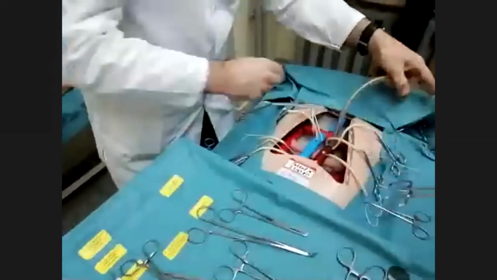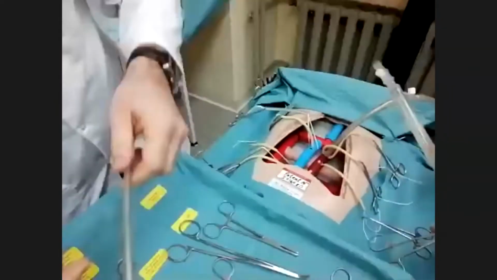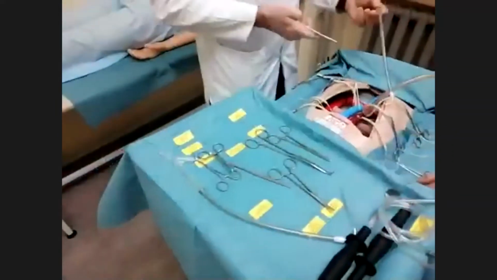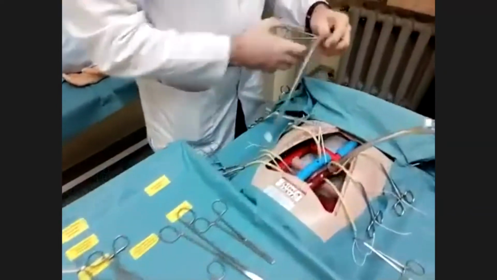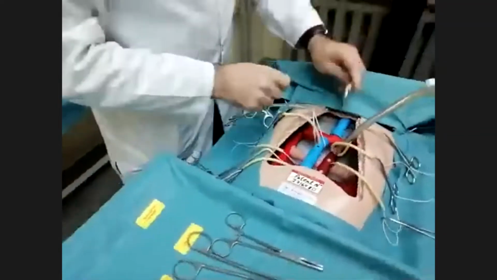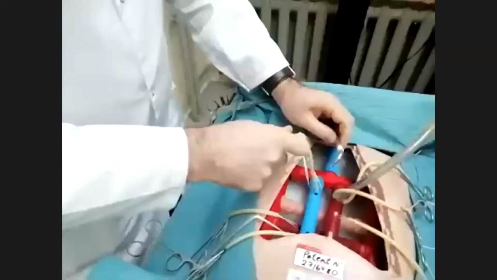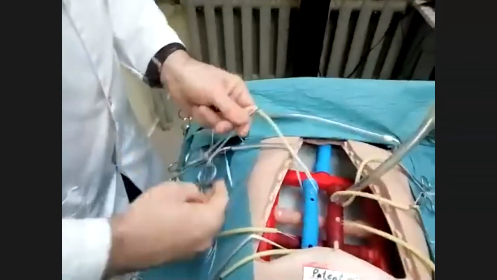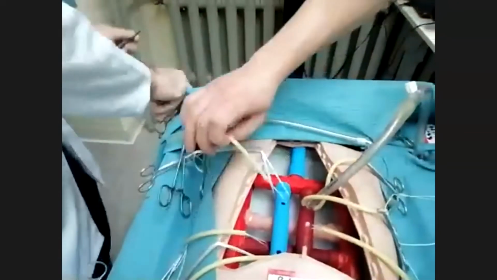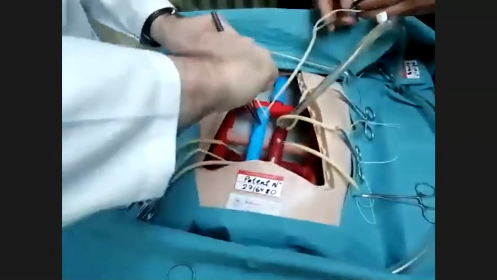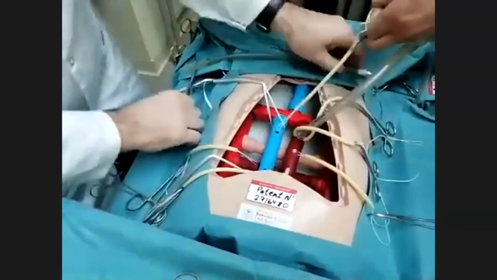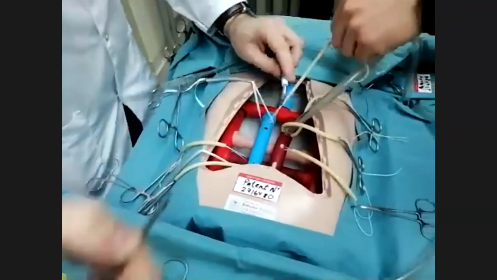After that, I take the venous cannula to the superior vena cava. This is a hole for cannulation. Before the cannulation, I have to put 4 purse-string stitches here, and then take the cannula, scalpel.